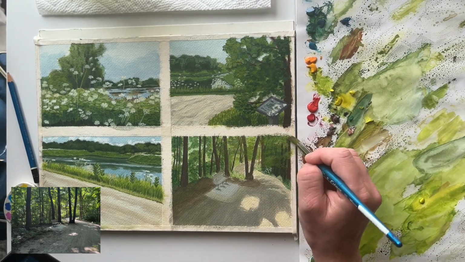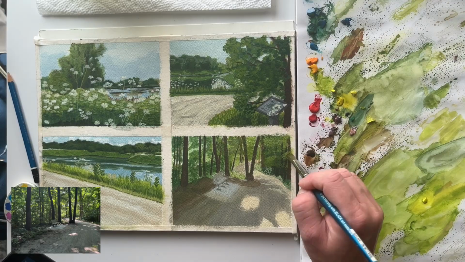Now adding the leaves on the trees and more plants, it will give this painting more texture.